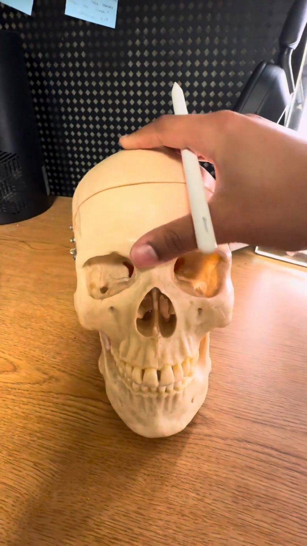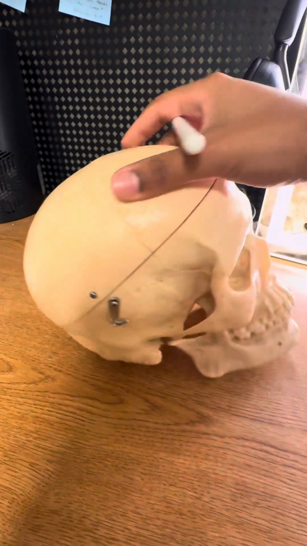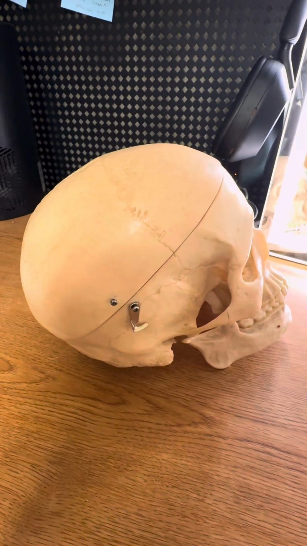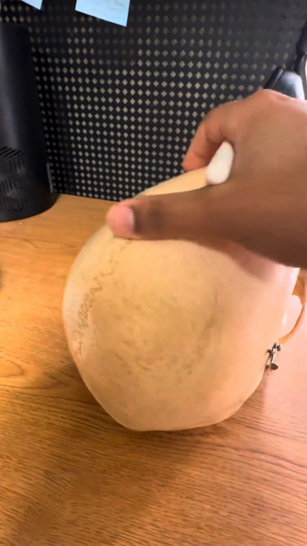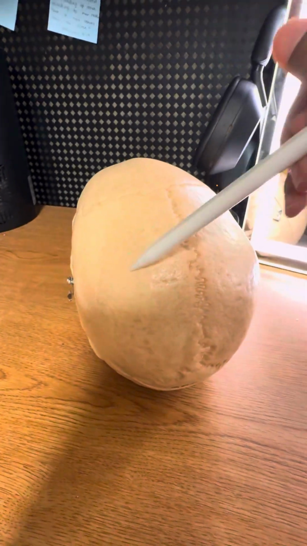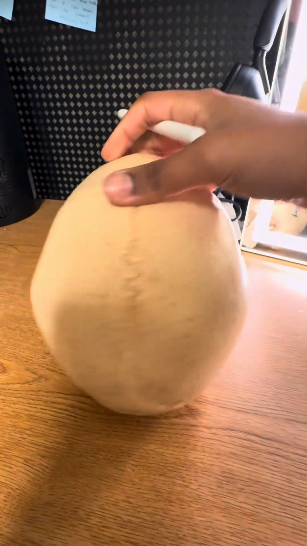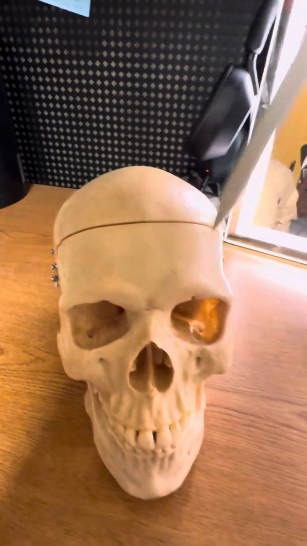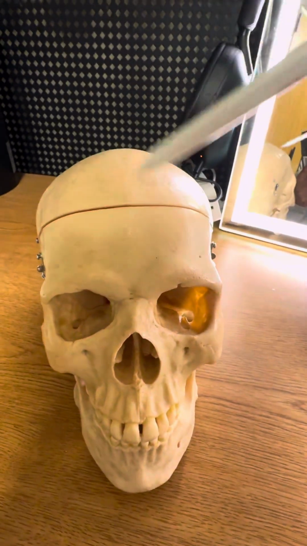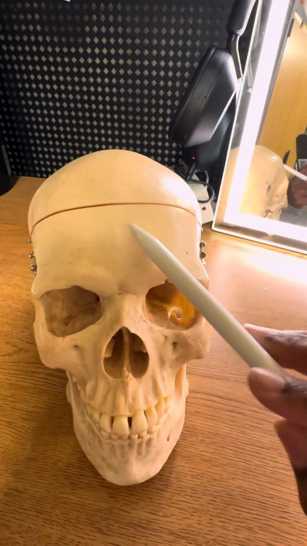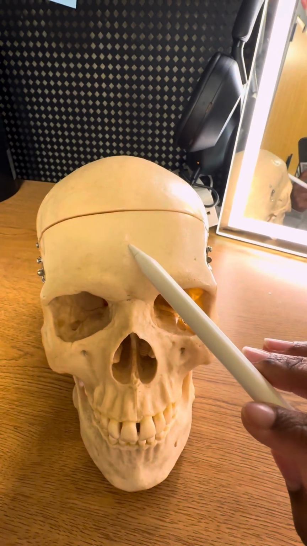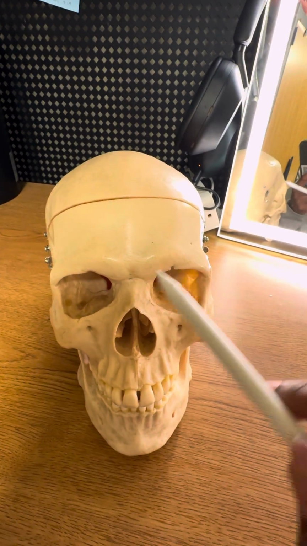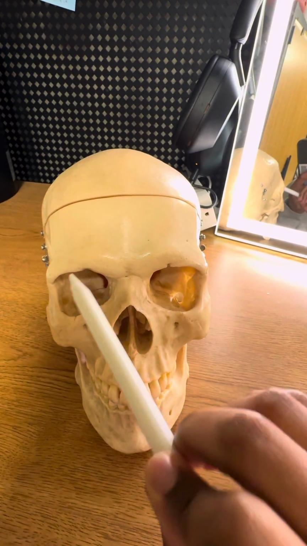Okay, everyone, as promised, here's a video of me going through the structures. Starting from the top, the parietal bone. These two are parietal bones, this one here and this one here. And then our frontal bone is just this whole big thing in the front with the glabella right here, and the supraorbital foramen or notch are these little divots on top here.